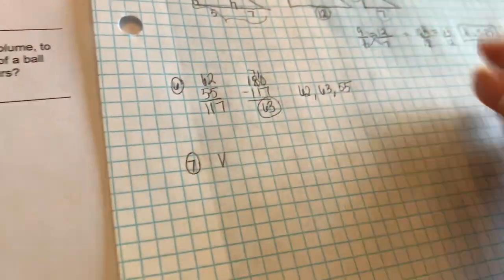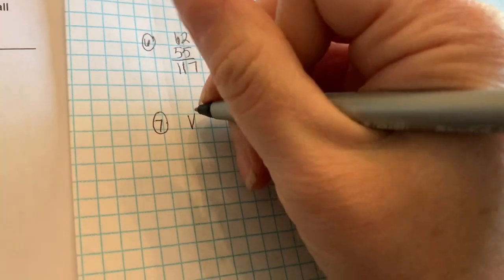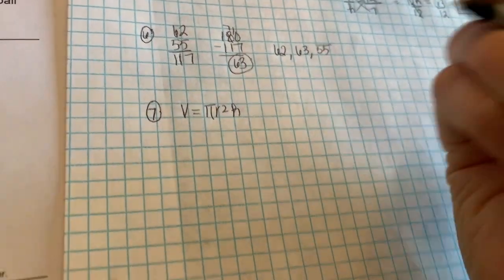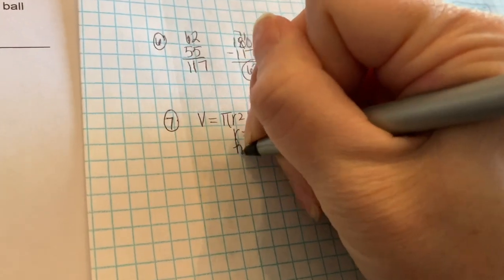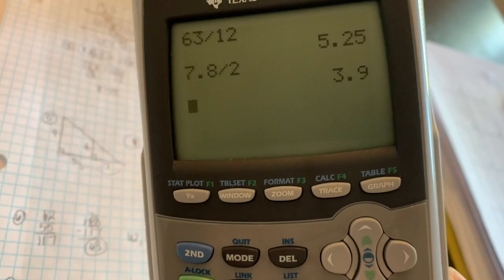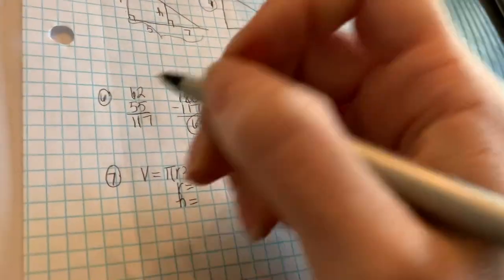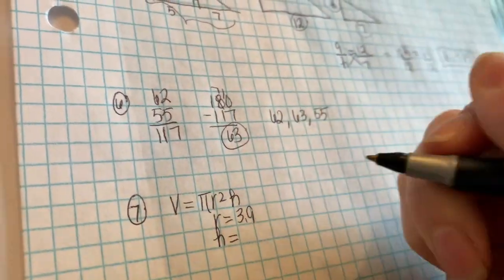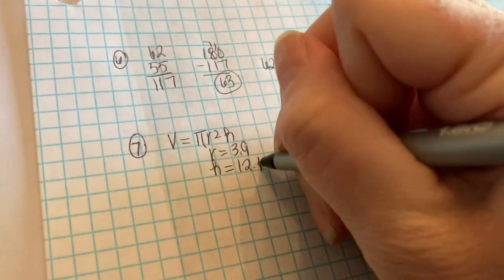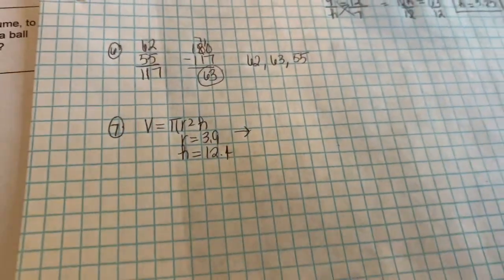So first, I write the volume formula for a cylinder, which is pi r squared h. R equals, h equals. So we just divided that diameter in half to find the radius, which is 3.9, and the height is 12.4. So I'm going to plug it all in here.